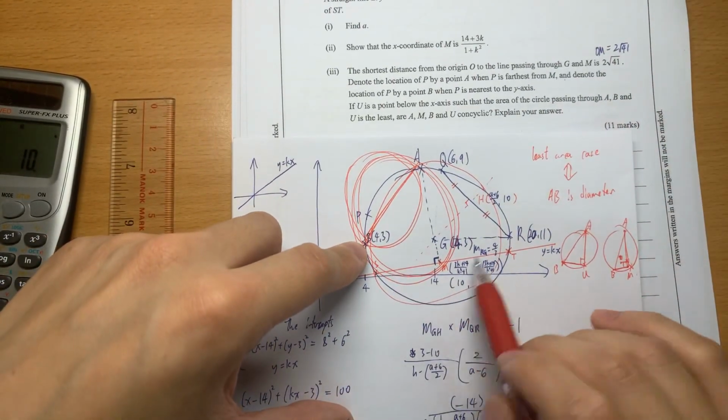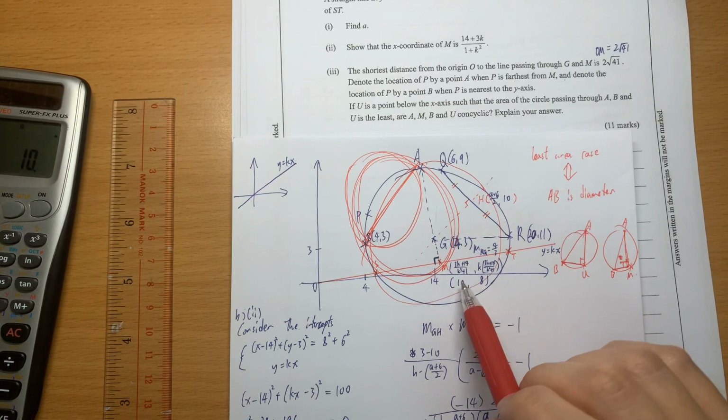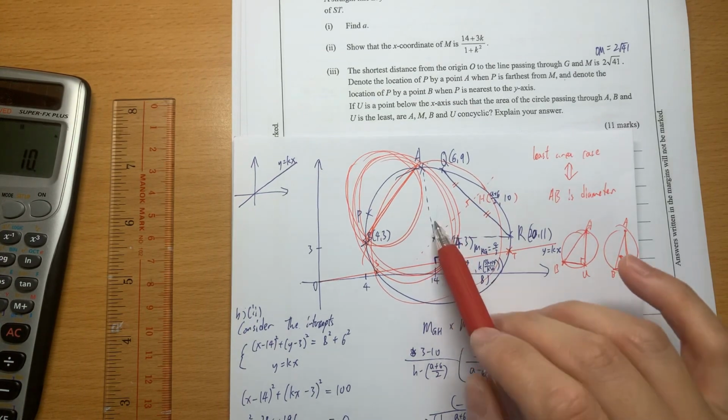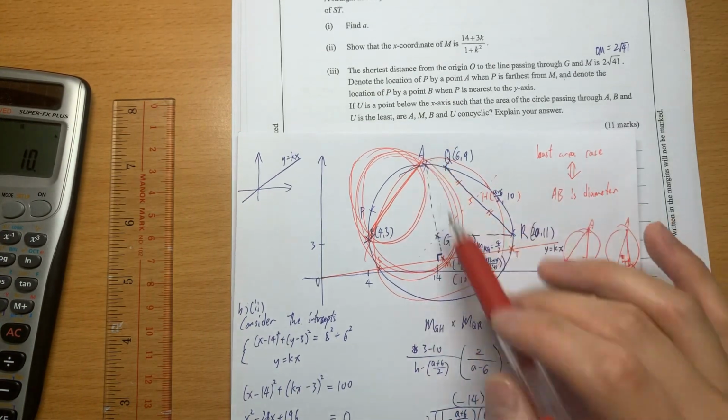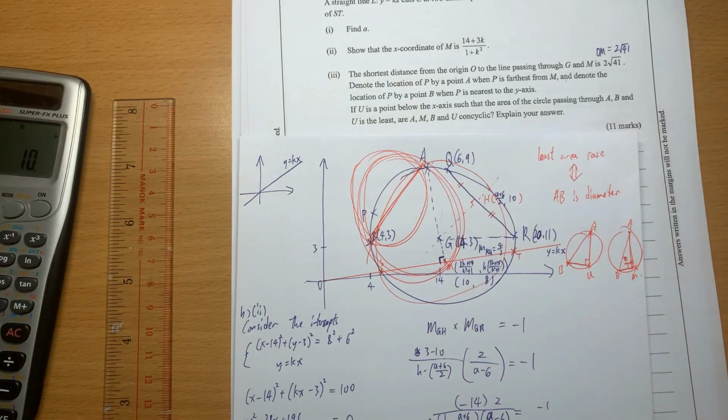This part I leave to the audience because it's quite troublesome. You need to draw the equation of the straight line and solve the simultaneous equations. So I leave it to you.